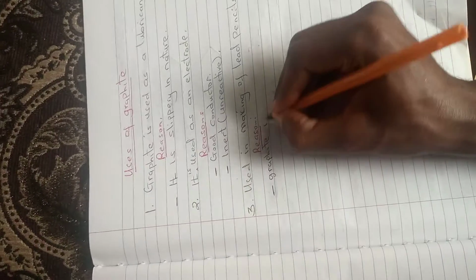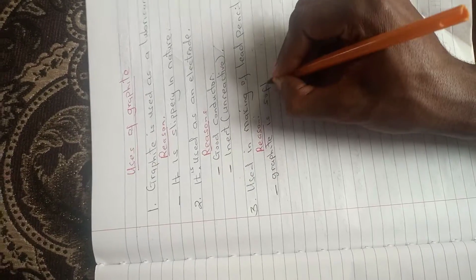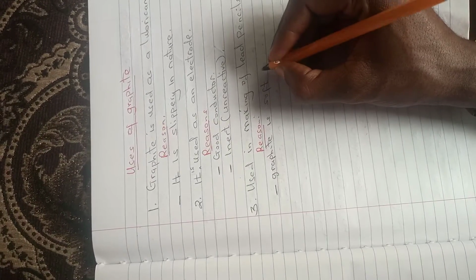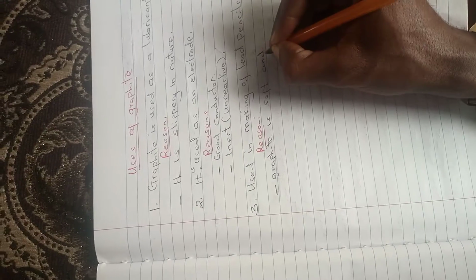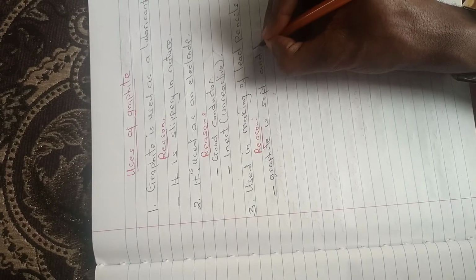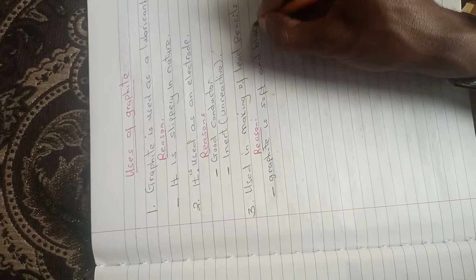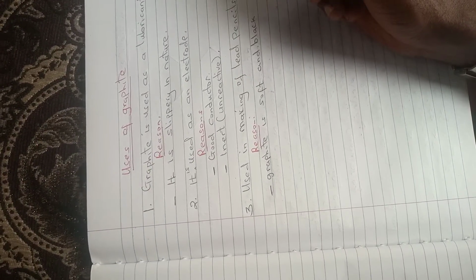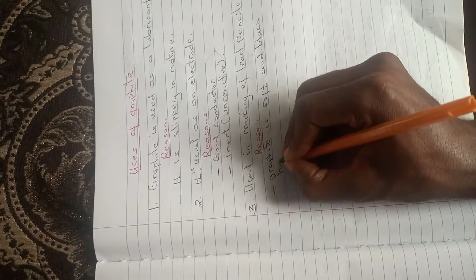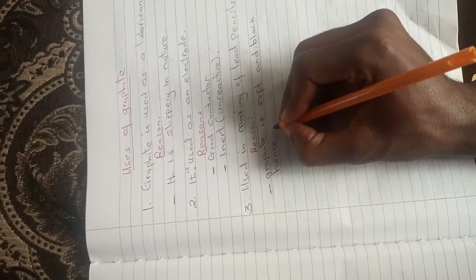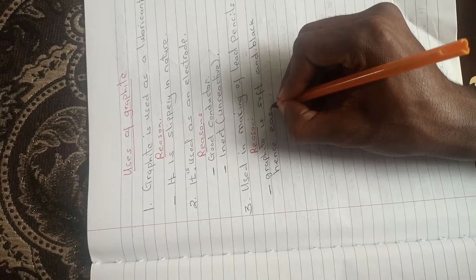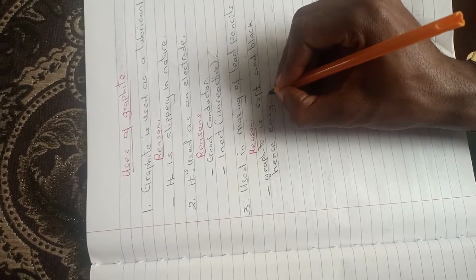Graphite is soft and slippery, and also it's black. Soft and black, hence easy to write on a paper.